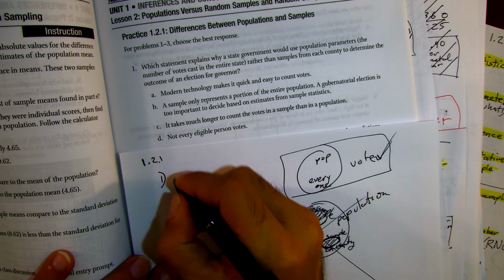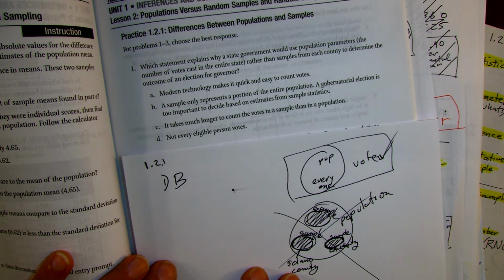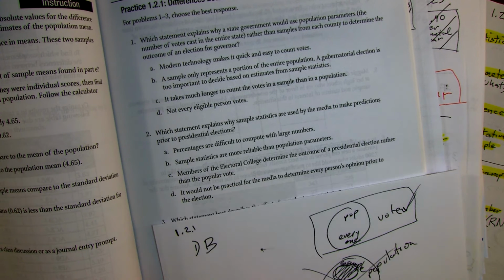Okay? You might have one like that way off when we have the quiz, the last quiz for this unit. Okay? So let's look at number 2 and see if we can be as successful with it.